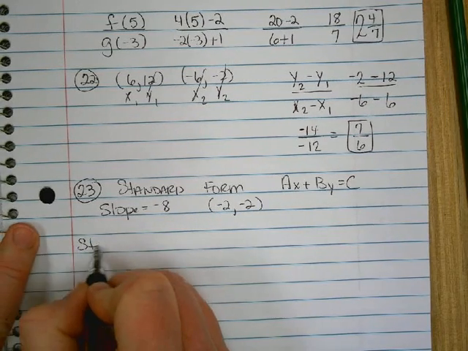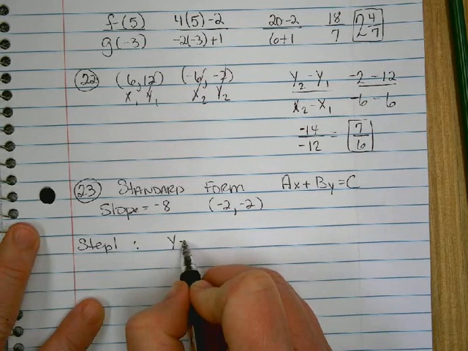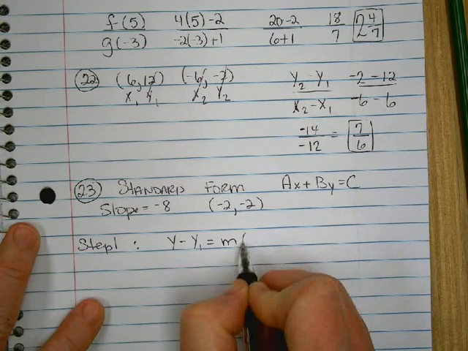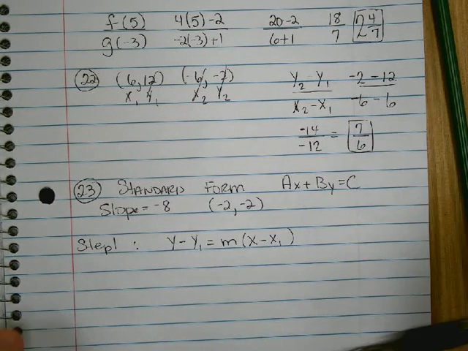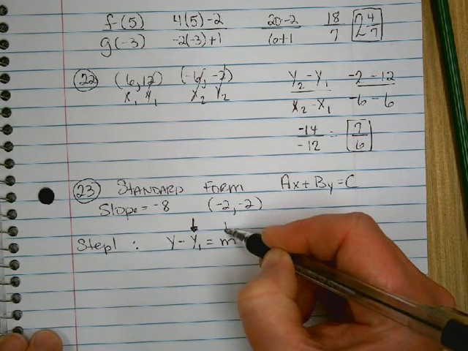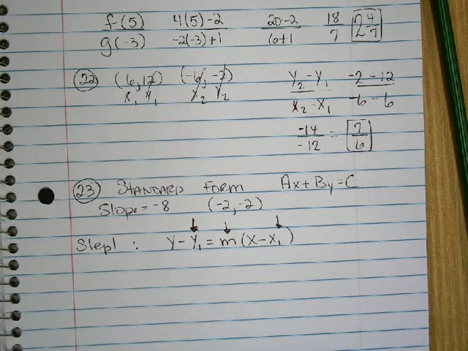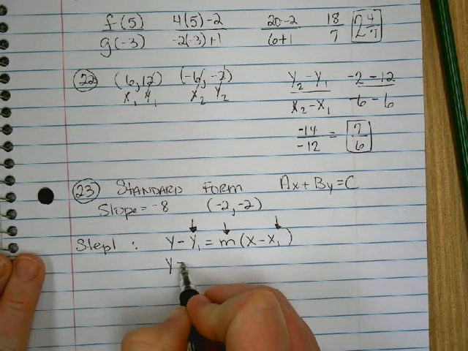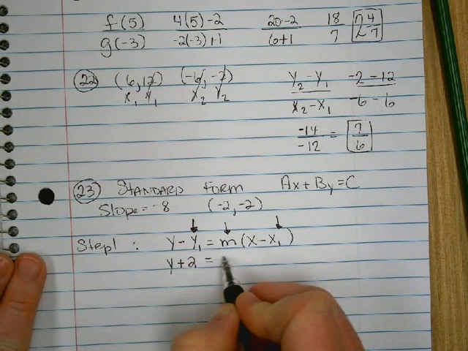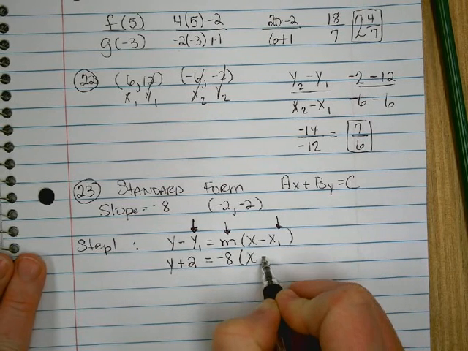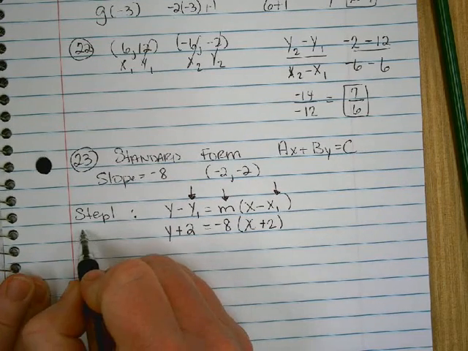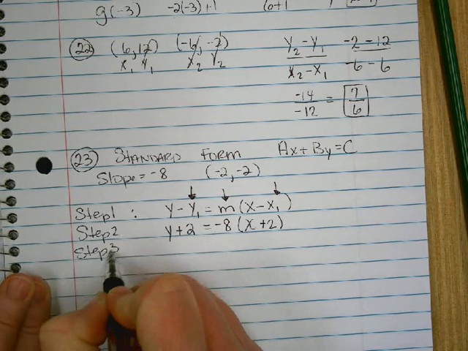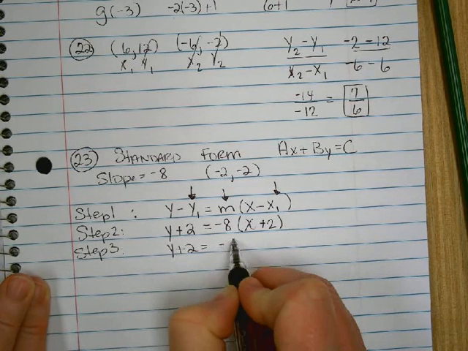Well, step 1 is to use point slope form. Y minus y sub 1 equals m times x minus x sub 1. So we're going to put our slope and our point into point slope form, then we're going to rearrange it so that it's in standard form. Remember, the only parts that actually get replaced by numbers are x sub 1, y sub 1, and m. So this is y minus -2 equals m times x minus -2. Then you need to distribute. Y plus 2 equals -8x minus 16.